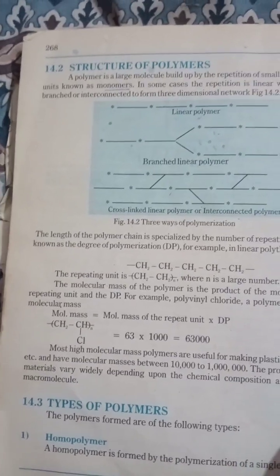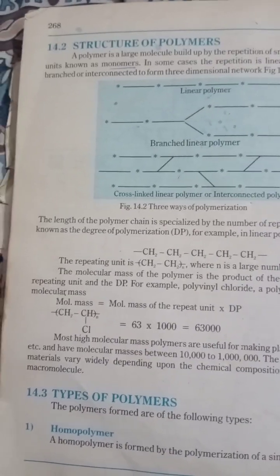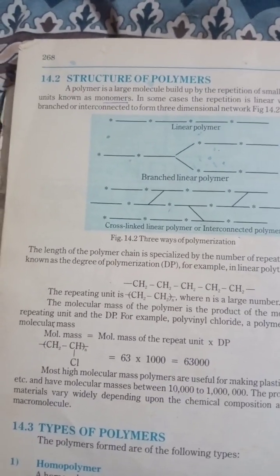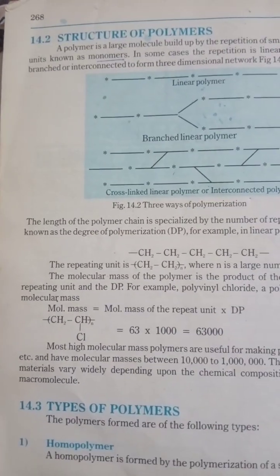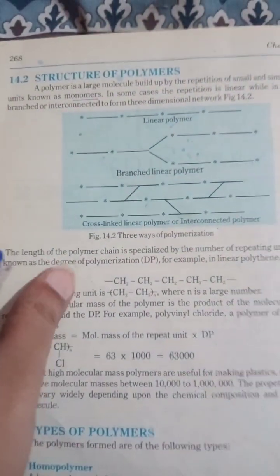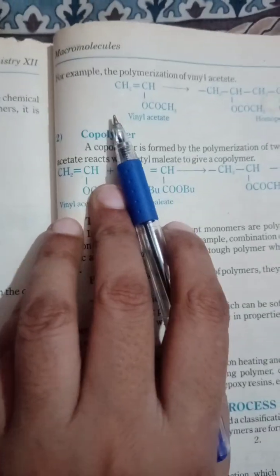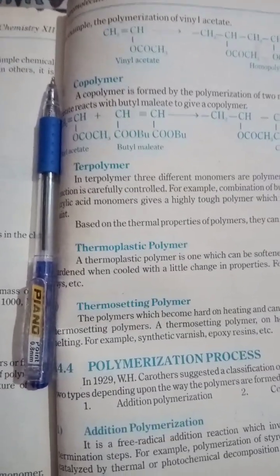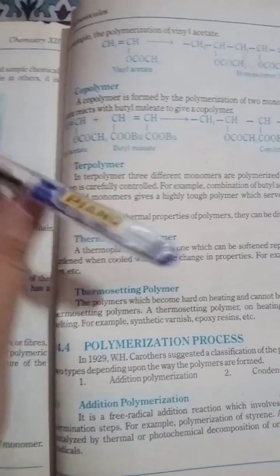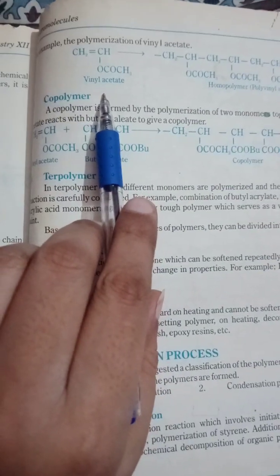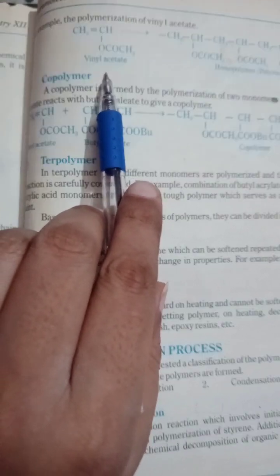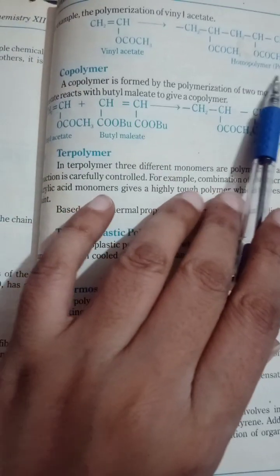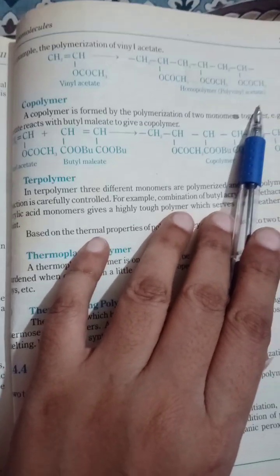Okay, the types of the polymers. How many types of polymers are there? There are three types. One is the homopolymers. These are polymers in which one type of monomer attaches to each other and forms a macromolecule. This is the example of vinyl acetate. Here a large amount of vinyl acetate will form polyvinyl acetate.